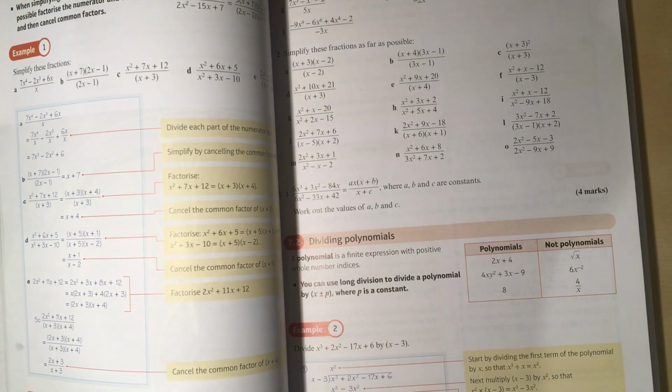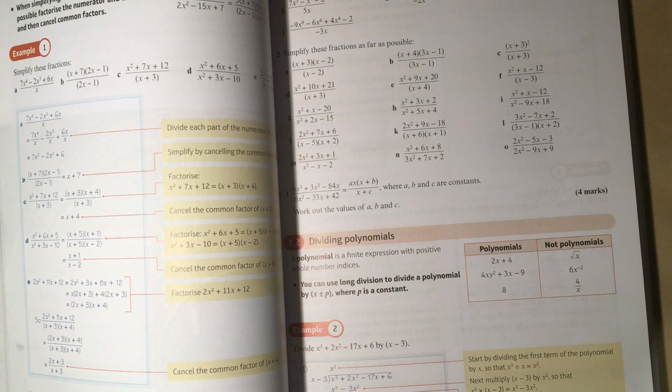In section 7.2 we're looking at dividing polynomials, or polynomial division. Now with this there are two methods. I'm going to run you through the method that the book uses first, and I'm expecting this to be quite a helpful video because this is one that is difficult to learn from a written example. It really helps to have somebody pointing out the different stages.